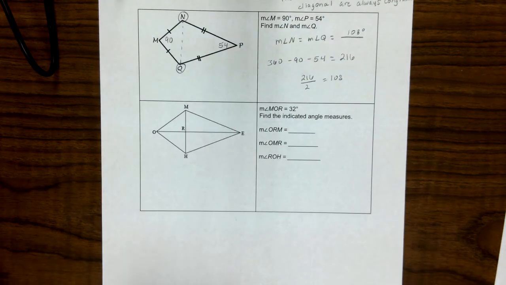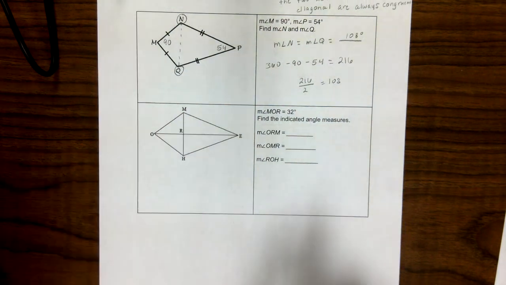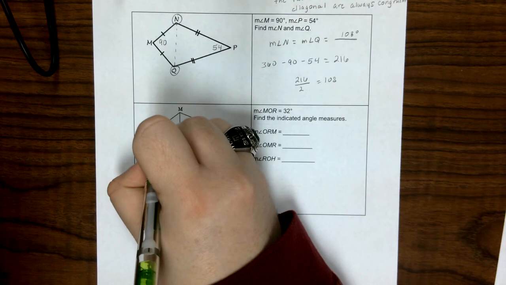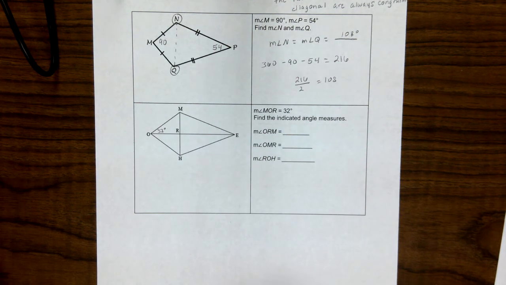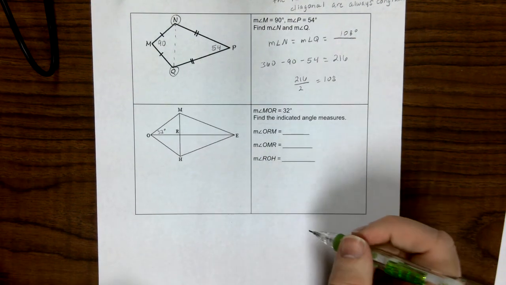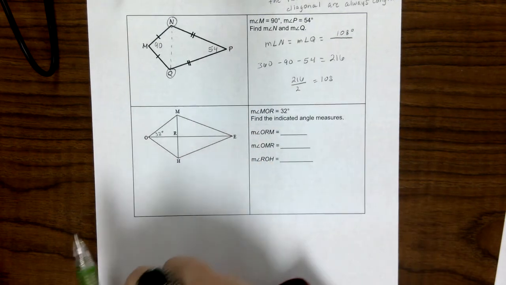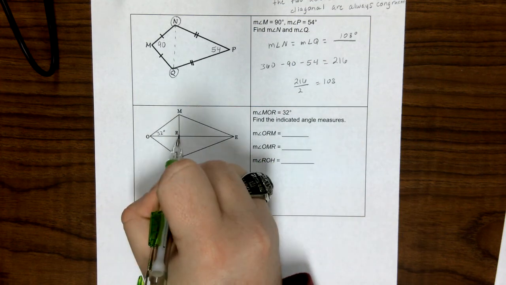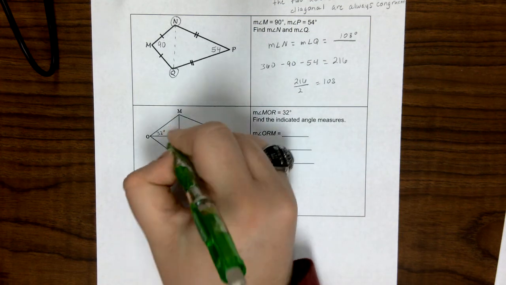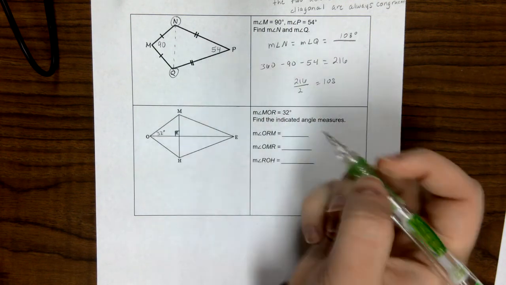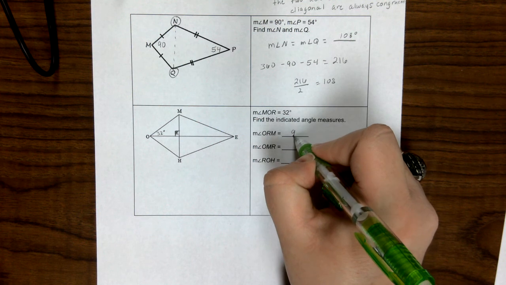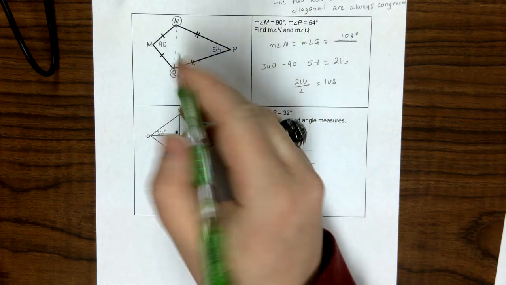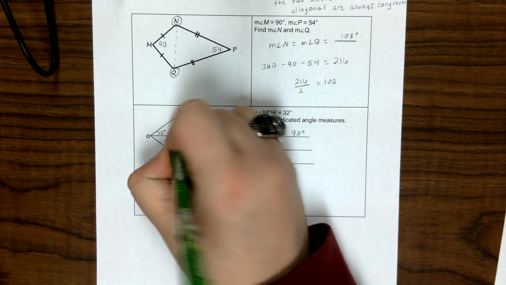All right. Now we're going to use the diagonals in that theorem. So we said that angle MOR, so let's find that. MOR is 32 degrees. I like to label. Now we're going to find these other ones. So the measure of angle ORM, so follow those letters, ORM, that's right here. Where is this angle at? Well, it's at the intersection of the diagonals, so it's always 90 degrees, because that theorem says the diagonals are perpendicular. So I'm going to mark that with the box. All right?